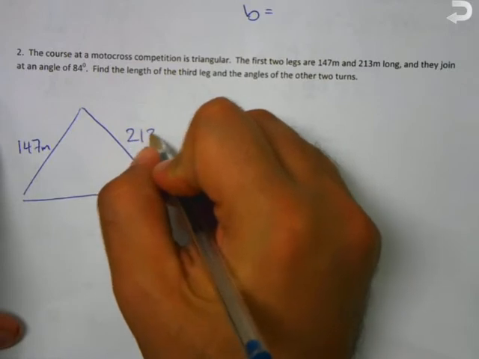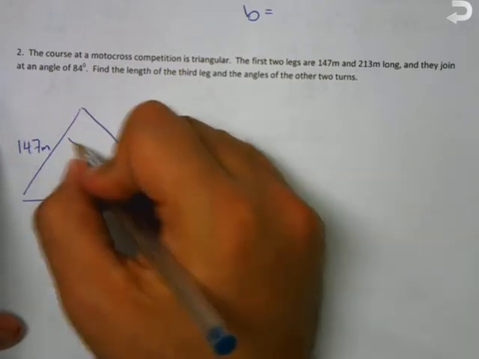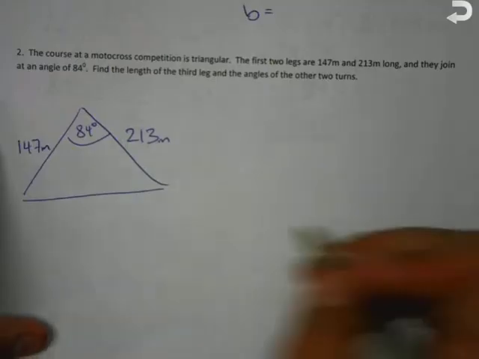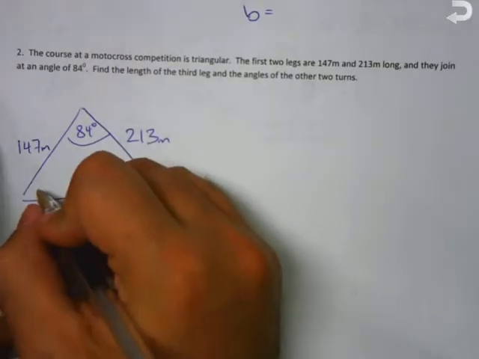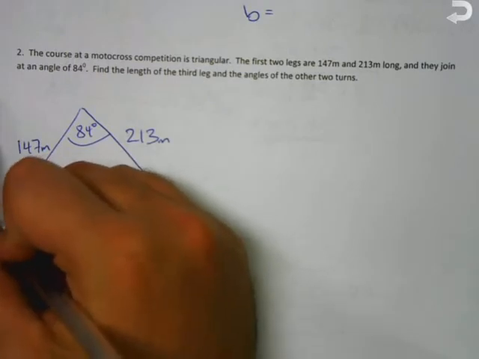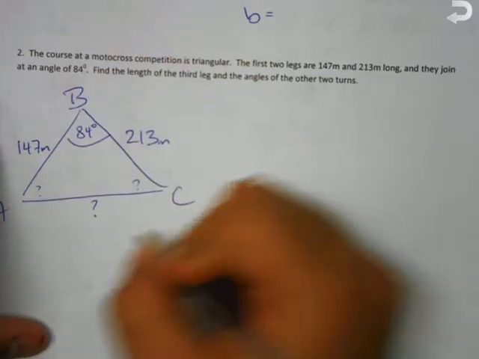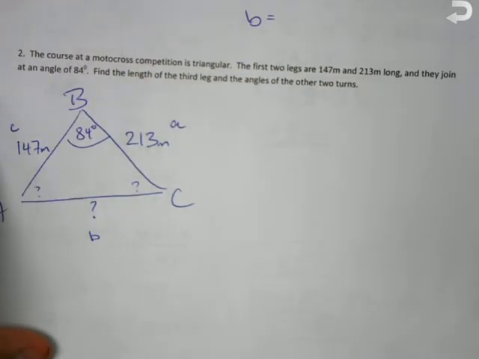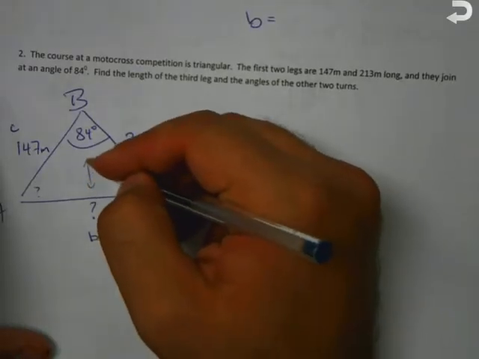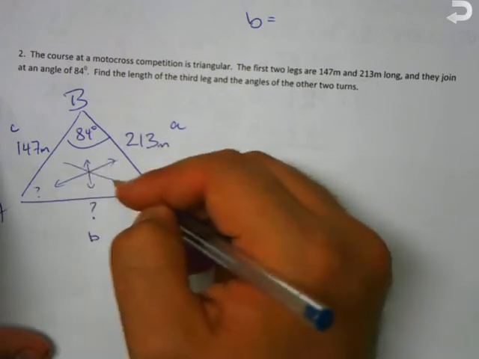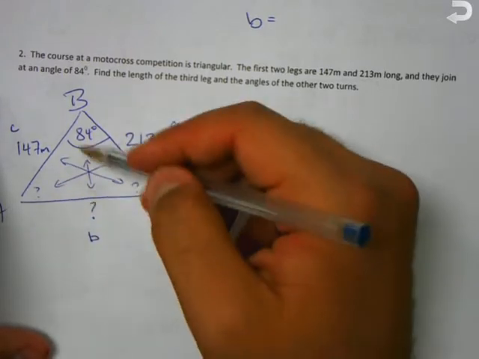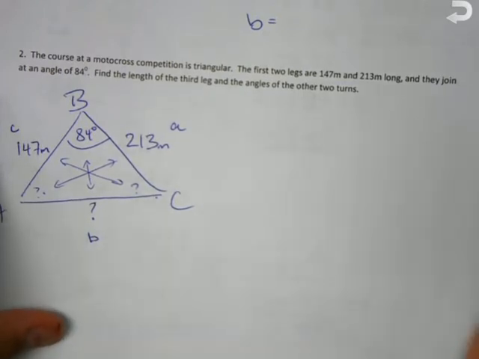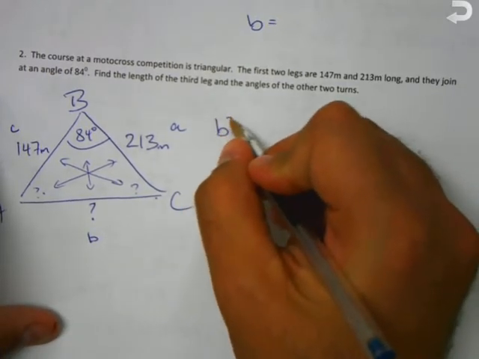The course at a motocross competition is triangular. So here is the course. The first two legs are 147 meters and 213 meters, and they join at an angle of 84 degrees. Find the length of the third leg and the angles of the other two runs. So let's call this A, B, C. That means this is little b, this is little a, this is little c.